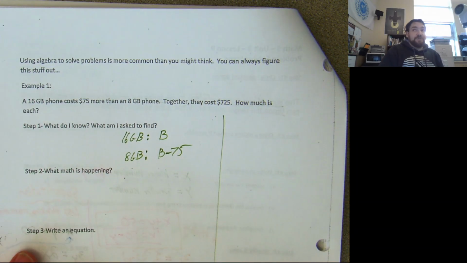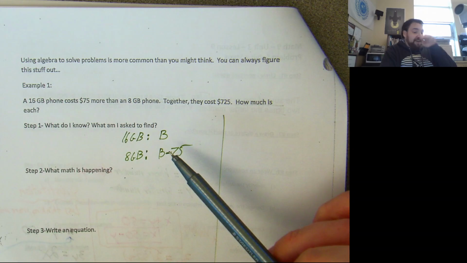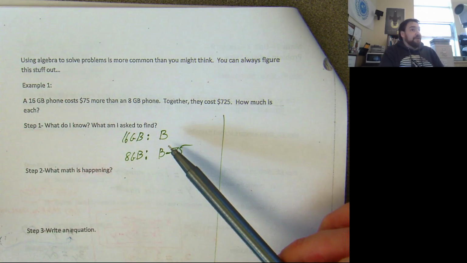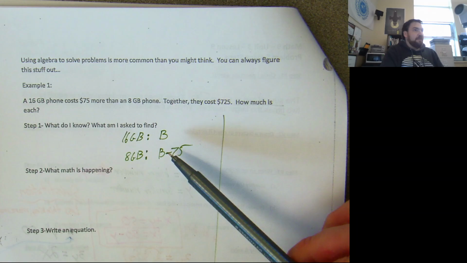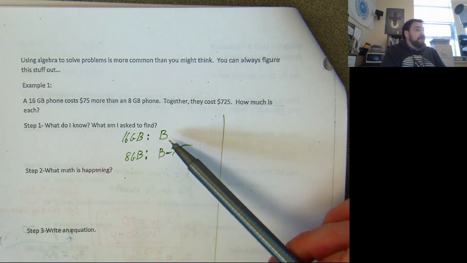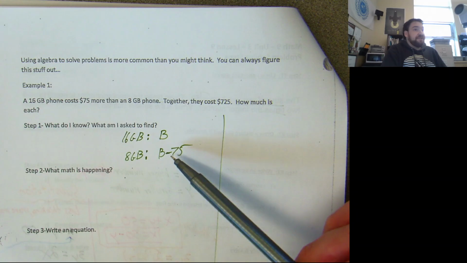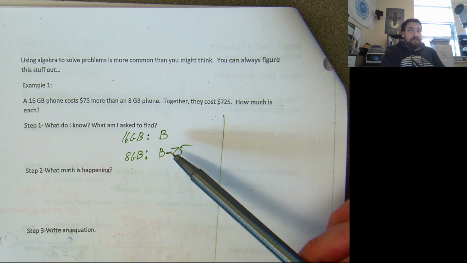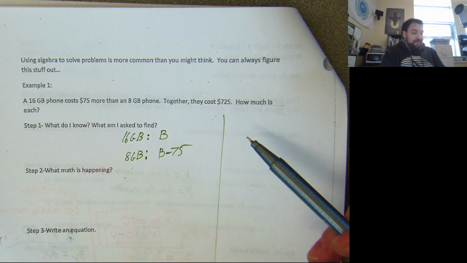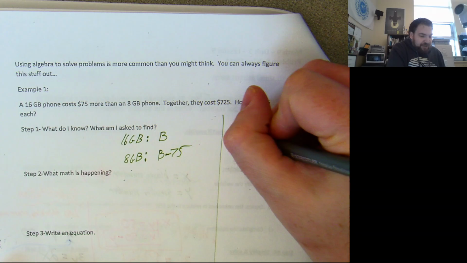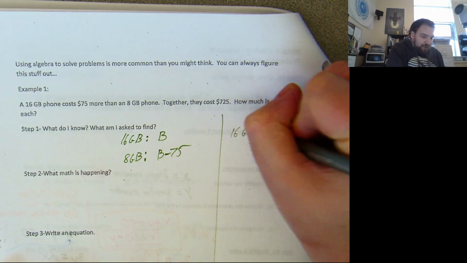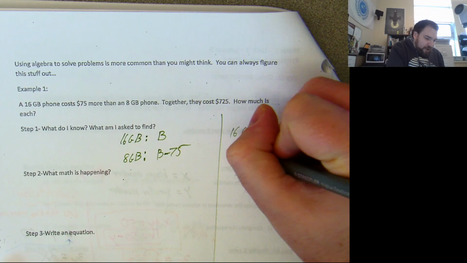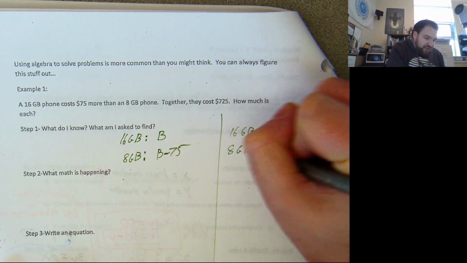Again, two ways you can do this question. What I'm modeling here is, rather than giving me two variables, B and G, for example, I could say, well, one of them is B and the other one's going to be $75, either more or cheaper, depending on how you labeled these things. You could have done it this way. The 16 gig phone we're going to call B. The 8 gig phone we're going to call G.